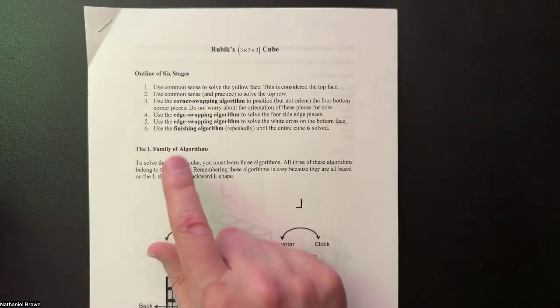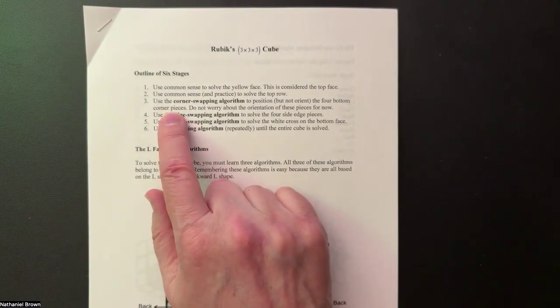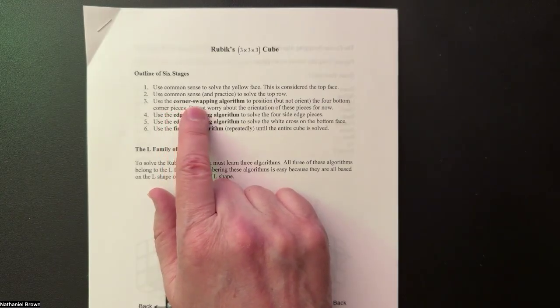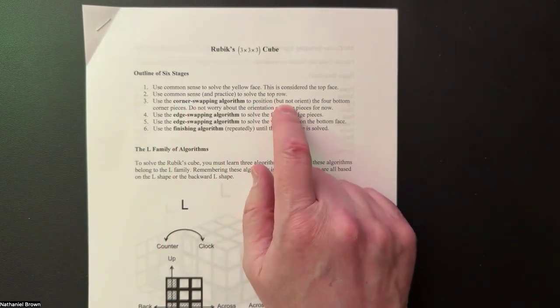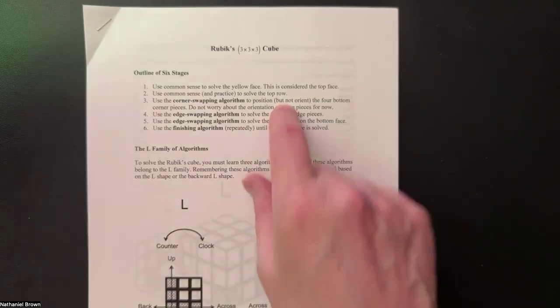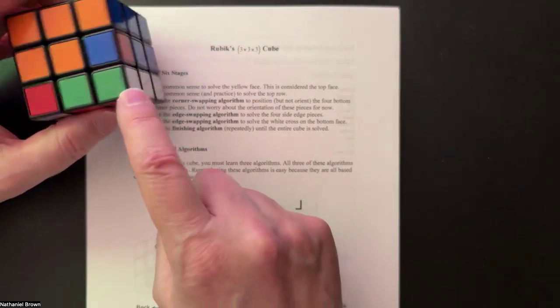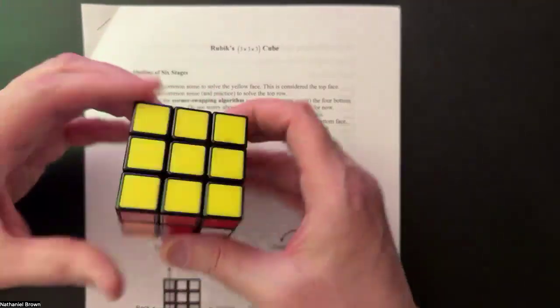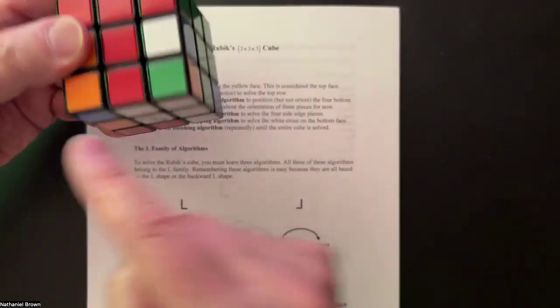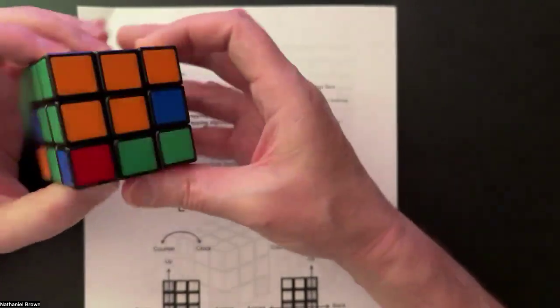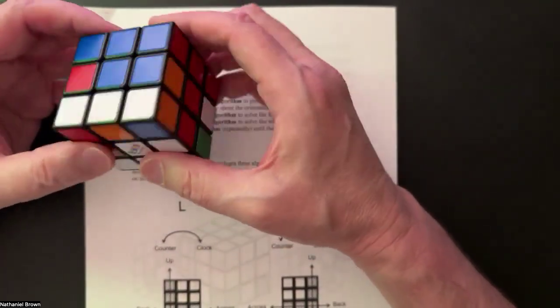Okay. Now let's go on to stage three. Stage three says use the corner swapping algorithm to position but not orient the four bottom corners. Okay, let's take a look at this. All right, so what we need to do is make sure that these four bottom corners are in the correct location, even if they're not oriented correctly.